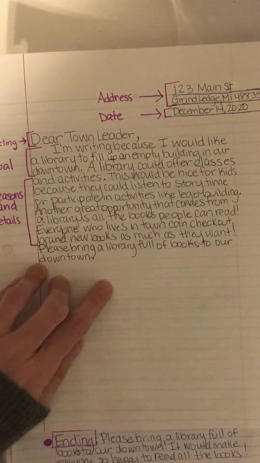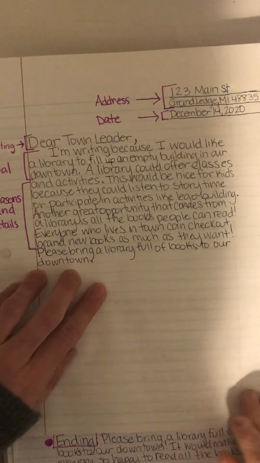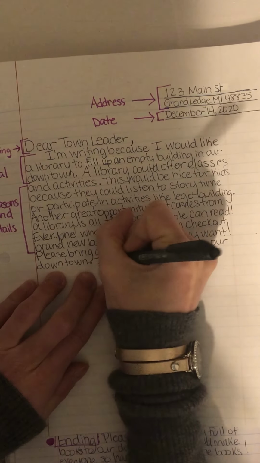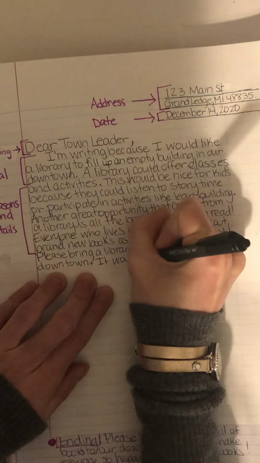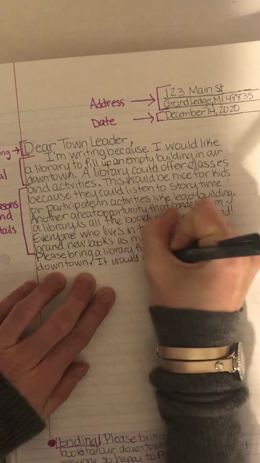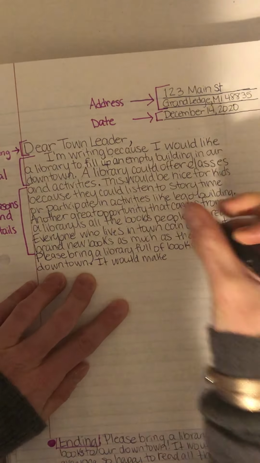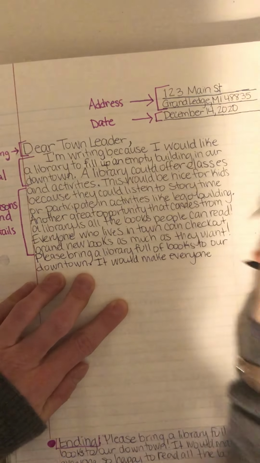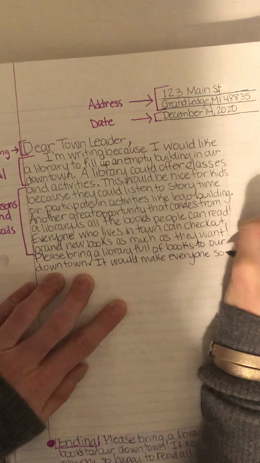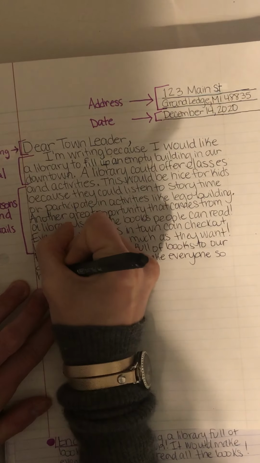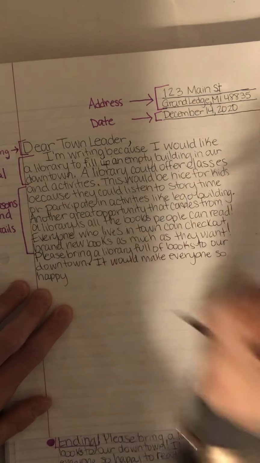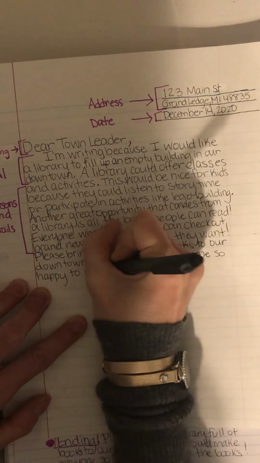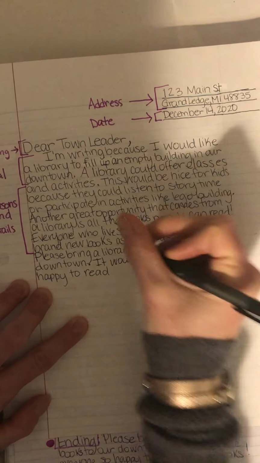And I'm going to say one thing just to close out my letter, just to try to really tell them and convince them. It would make everyone so happy to read all the books.